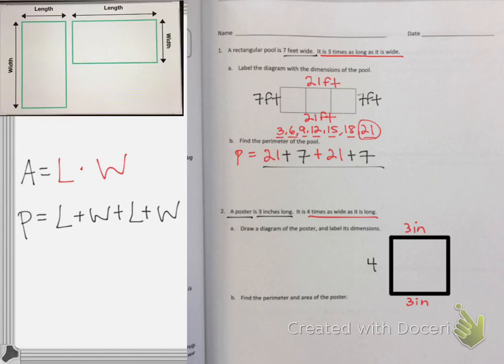Perfect. So they also say that it is 4 times as wide as it is long. So in order for us to solve, we know that we can do 4 times 3, and that would be 12 inches. And for 4 times 3, I can list out my multiples of 3 again. 3, 6, 9, and 12. 1, 2, 3, and 4. So 4 times 3, boom, it's 12.